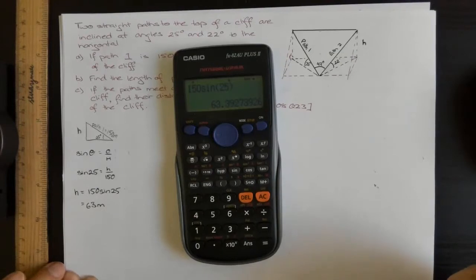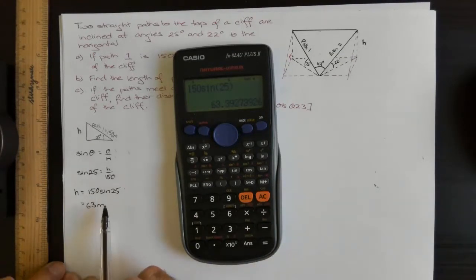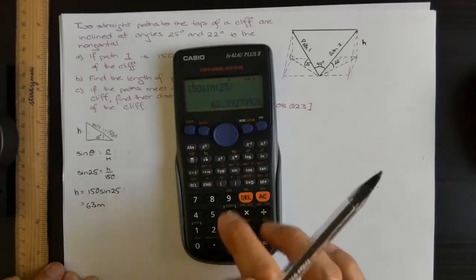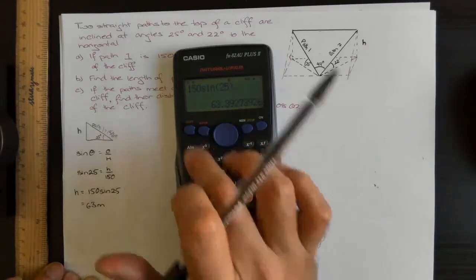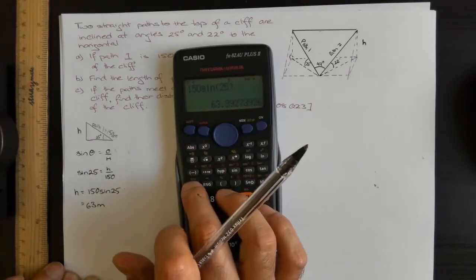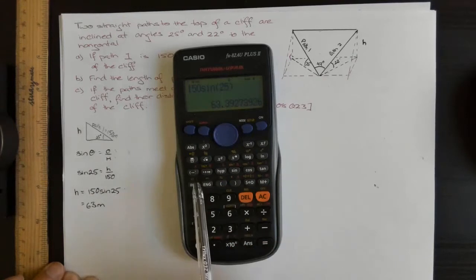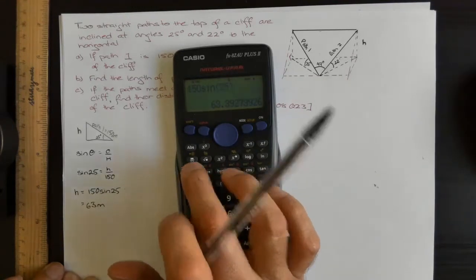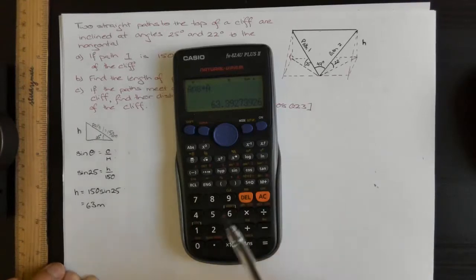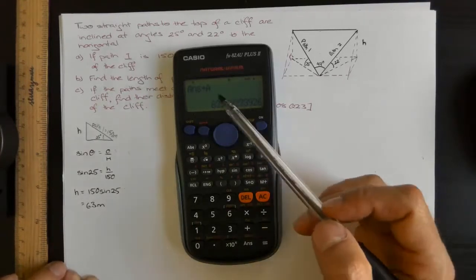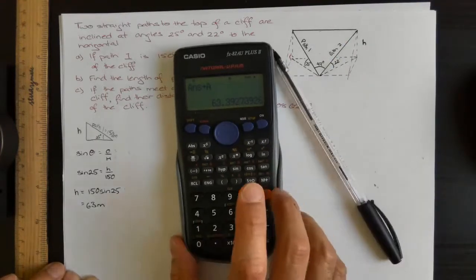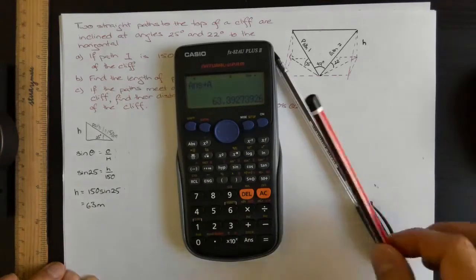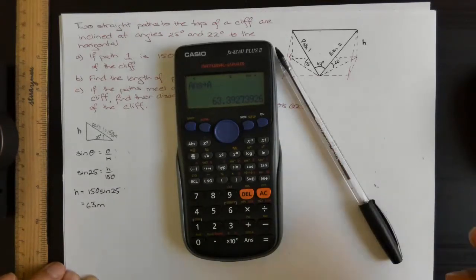Because I'm probably going to need this measurement later on, I'm going to store that into my calculator. To do that, I'm going to press Shift RCL, which means store, and I'm going to store it in either A, B, C, D, E, F. I'm going to store it in A. Basically what it does is it stores that number in A. The reason I want to do that is because I want to minimize rounding errors.